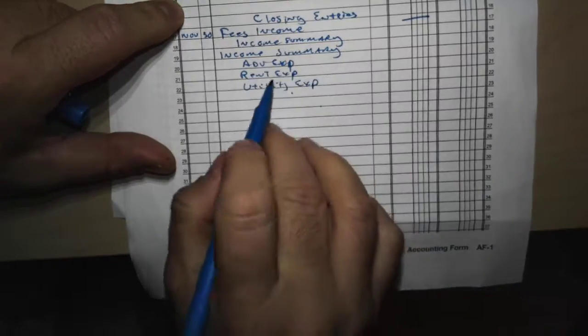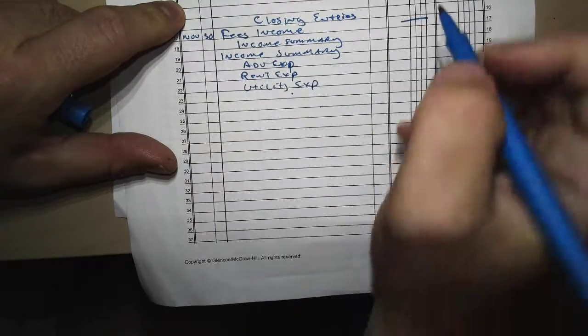All right, so you list all those there, and then the total is going to be a debit to income summary, and then all of these will be individual credits to the expense accounts. Okay, so the total of these three credits should equal this large debit.